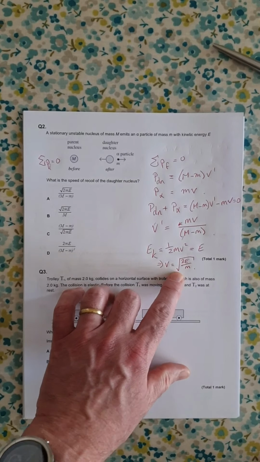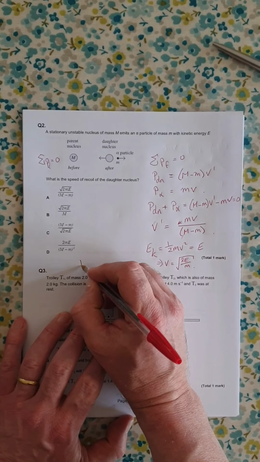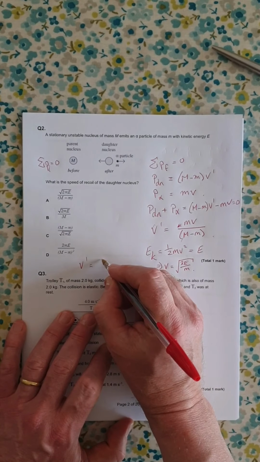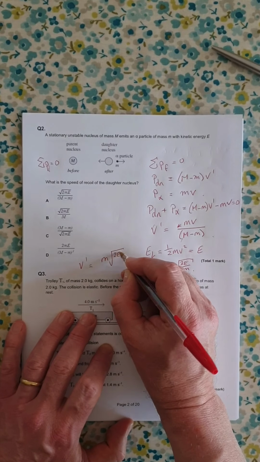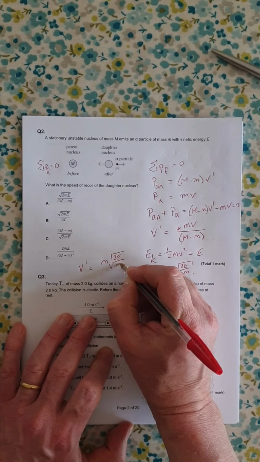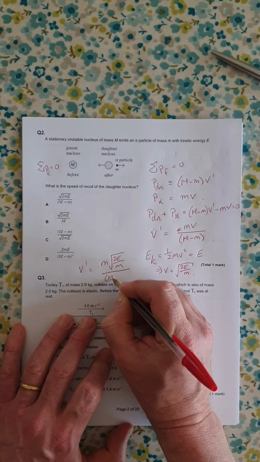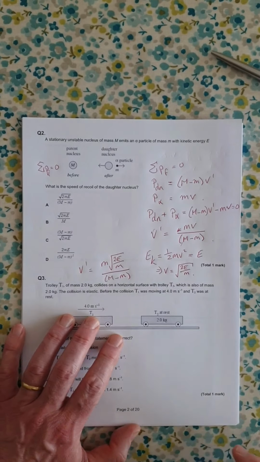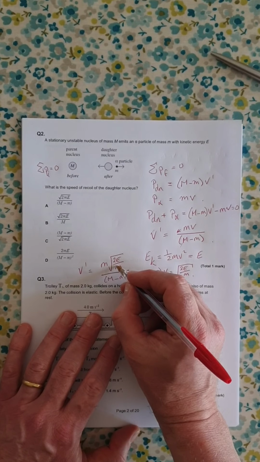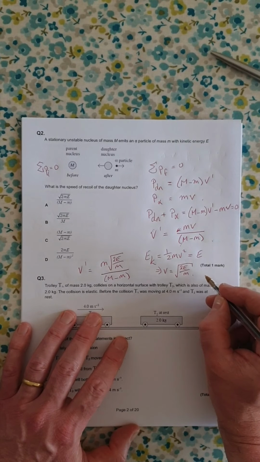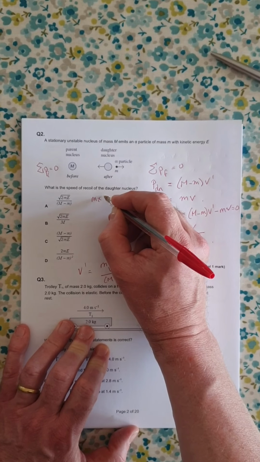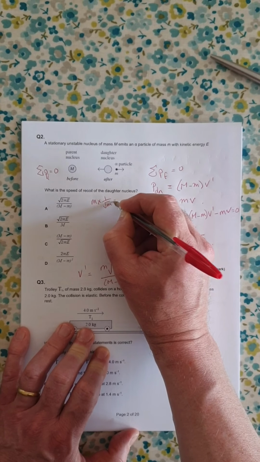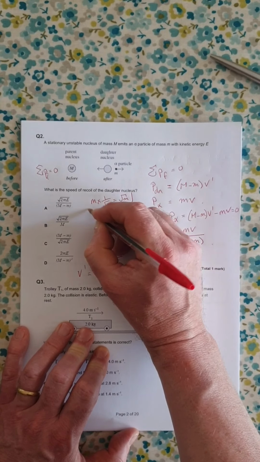So that gives us then that the velocity is equal to m times the square root of 2E over m, all over M minus m. And that will give us, if I have m times 1 over the square root of m, that equals the square root of m.